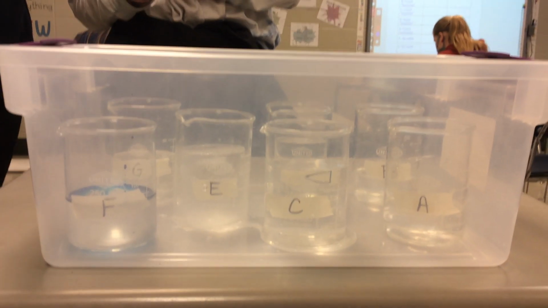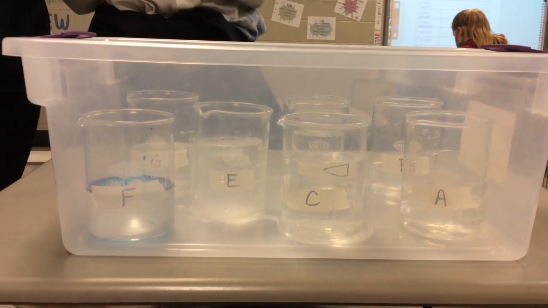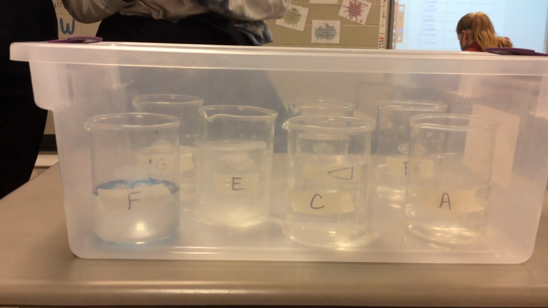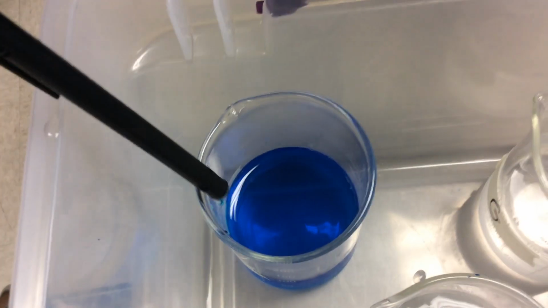Make sure I'm telling you right. Okay, we're going to stir that up. And you can just use the thermometer right here. Stir up container F. And after we get container F stirred, we're going to measure out 5 milliliters.